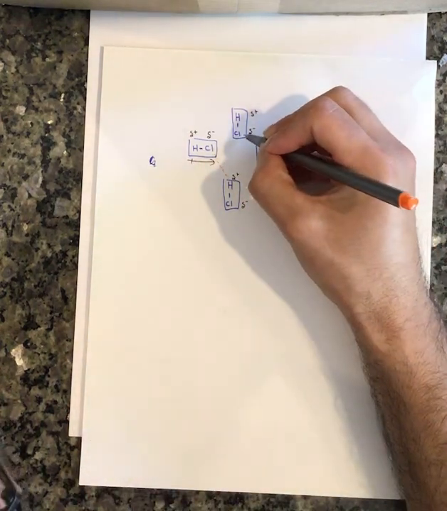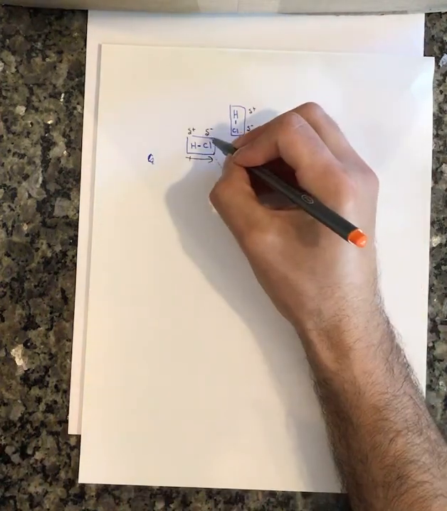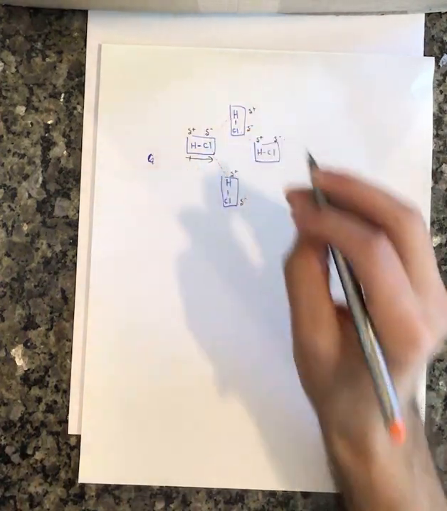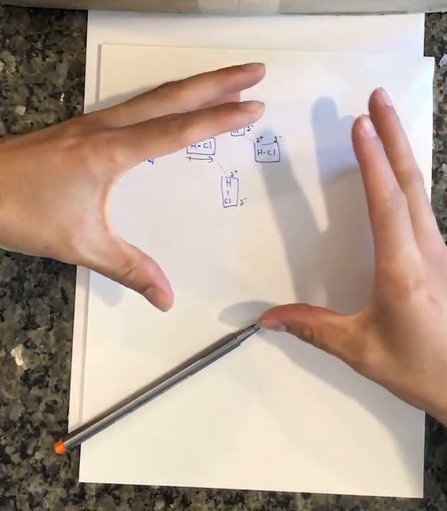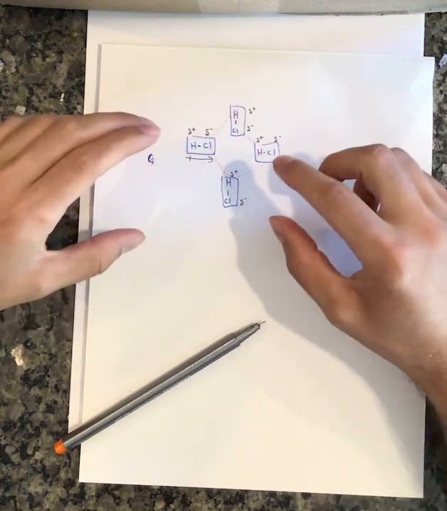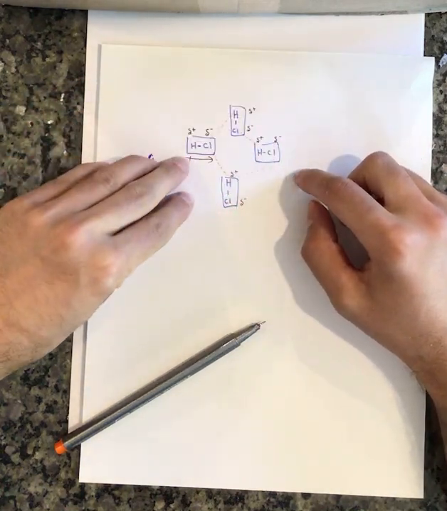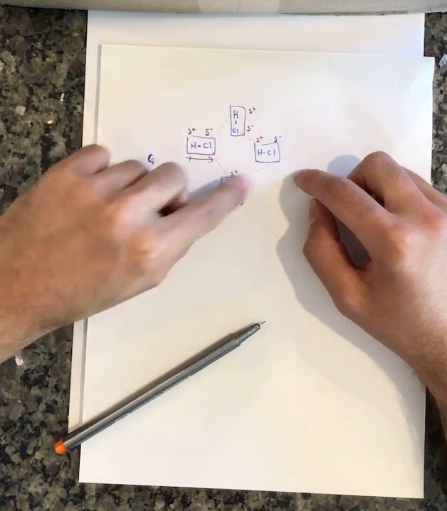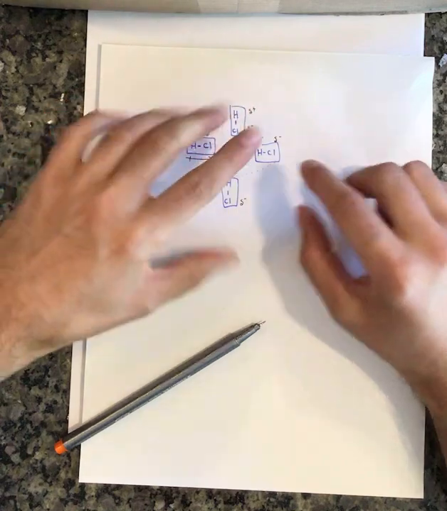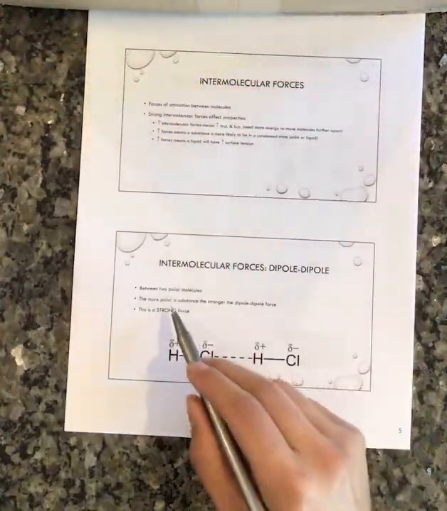There's going to be an attraction between these molecules, between the positive and the negative side. So as you can see, there are forces that are going to bring these molecules even closer together. And that is what we call a dipole-dipole force. The dipoles are attracted to other dipoles from different molecules. And that's what we have here.